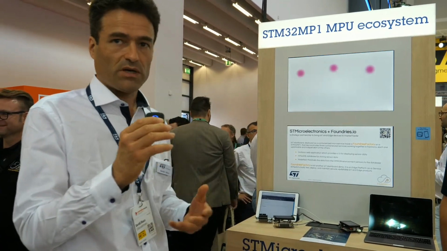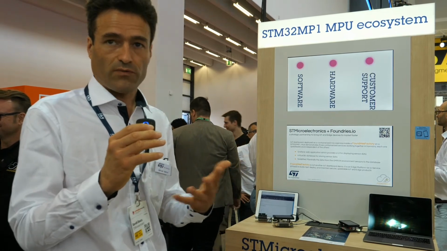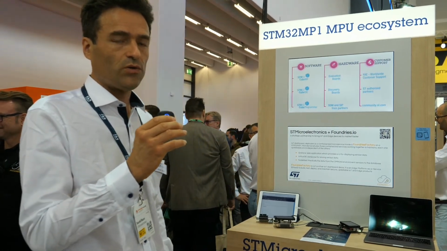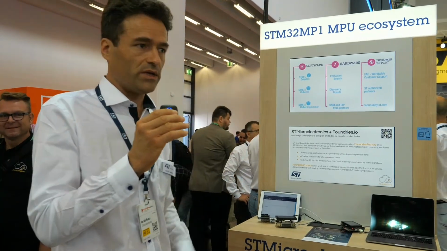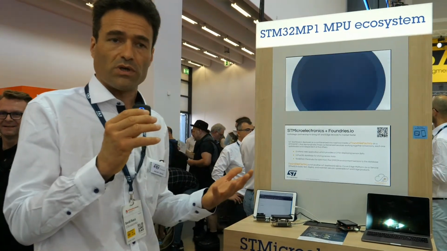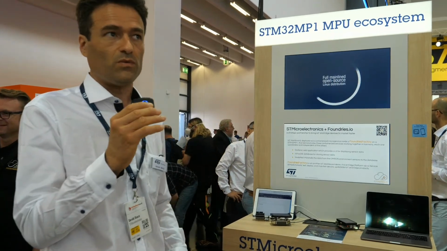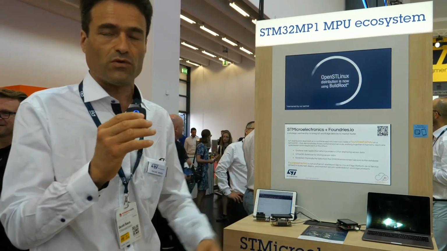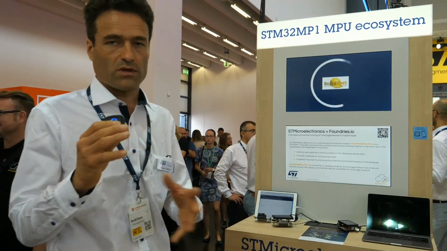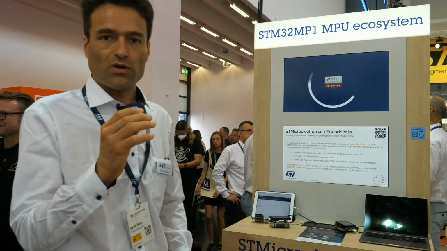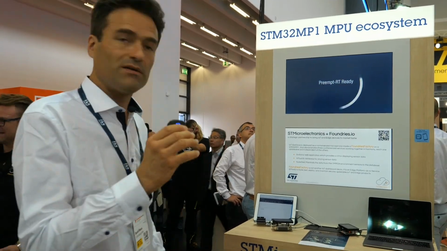And the MPU came here to extend our portfolio and be able to help our customers needing more MIPS and requiring Linux also, because we had some customers who were using MCU and wanting to go to this world. And also customers using Linux on other systems and wanting to move to ST solutions.